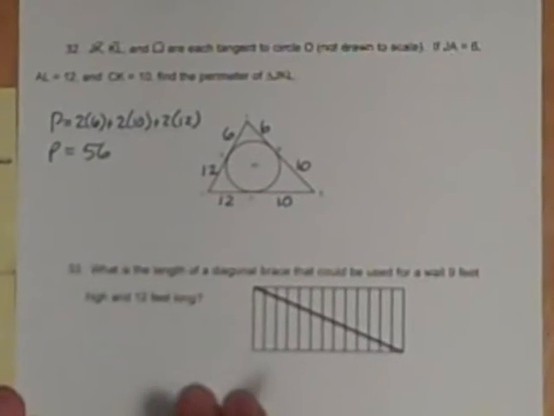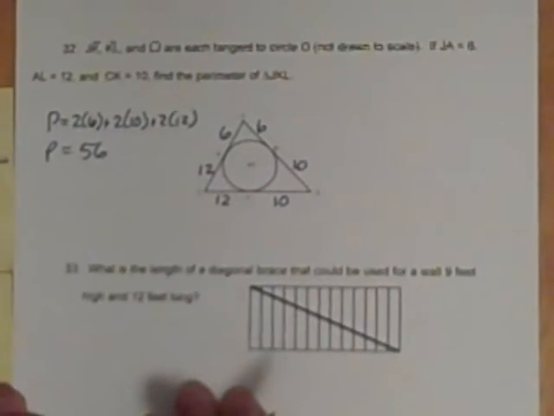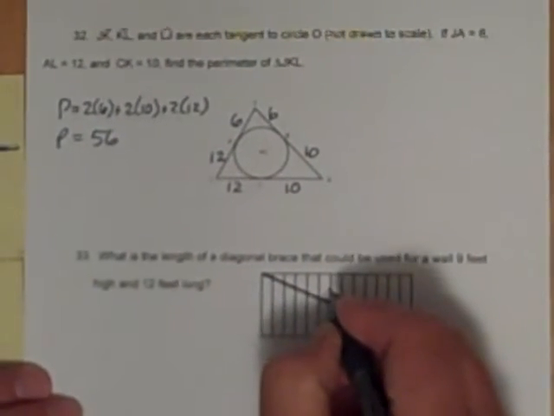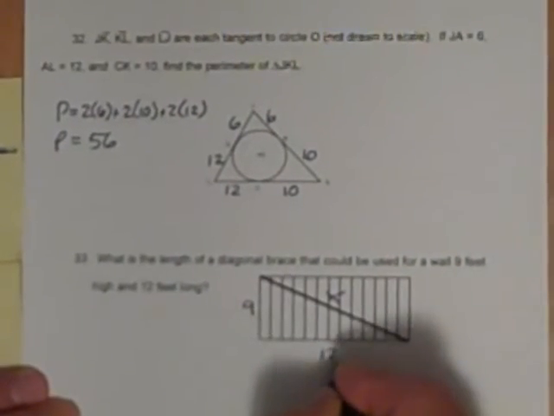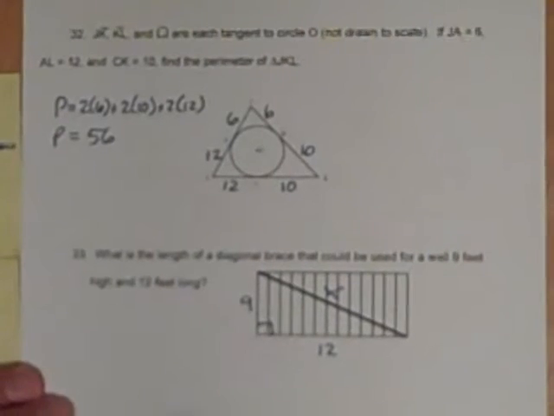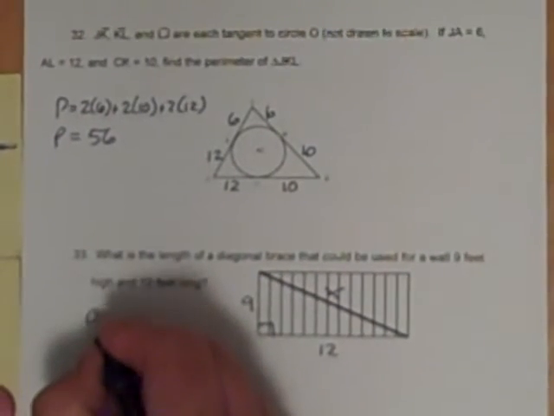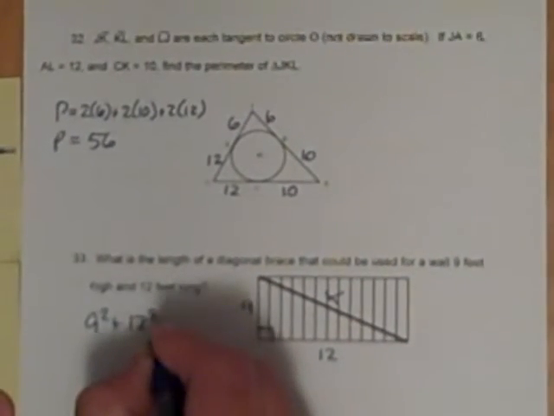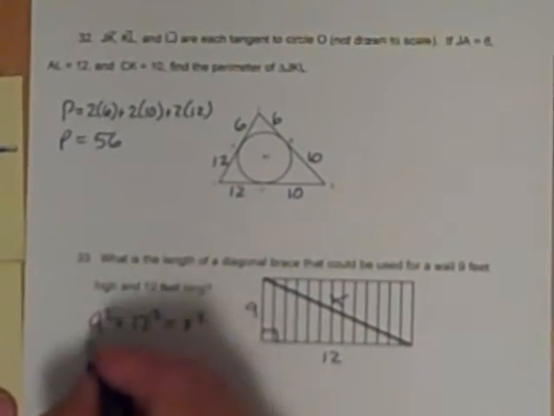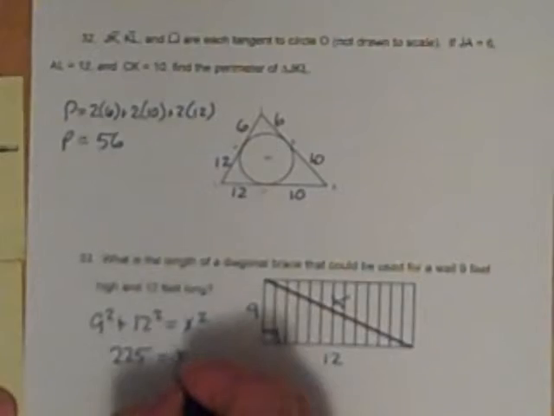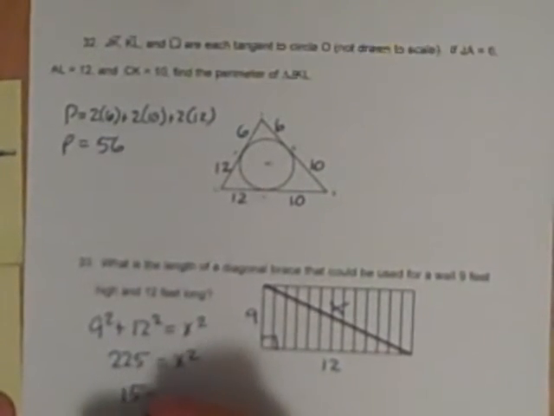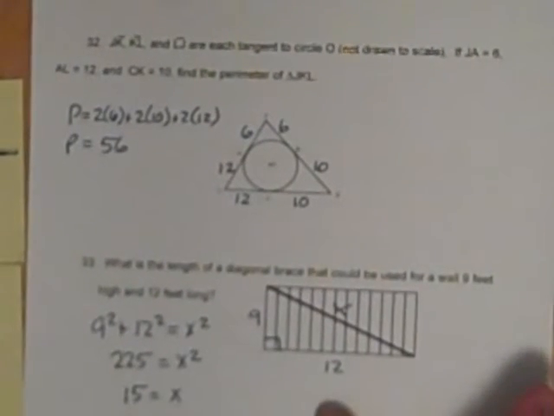33. What is the length of a diagonal brace that could be used for a wall 9 feet high and 12 feet long? Length of the brace is X. It's 9 feet high, 12 feet long. Now this is a right angle over here, so we're just going to use the Pythagorean theorem. 9 squared plus 12 squared equals X squared. 81 plus 144 is 225. So 15 equals X, and that's what we needed to find. 33.